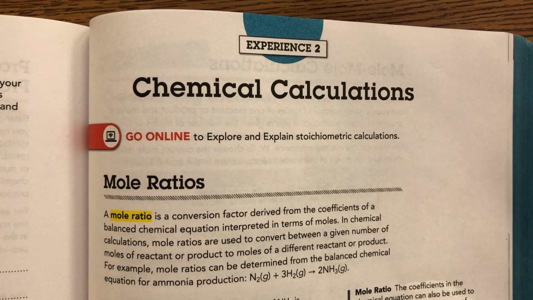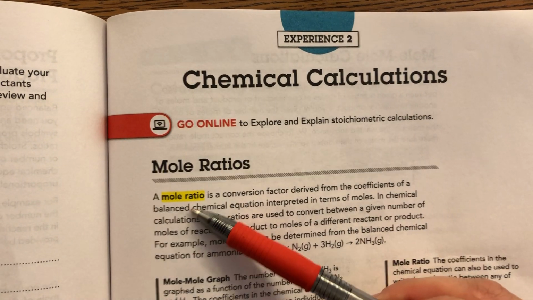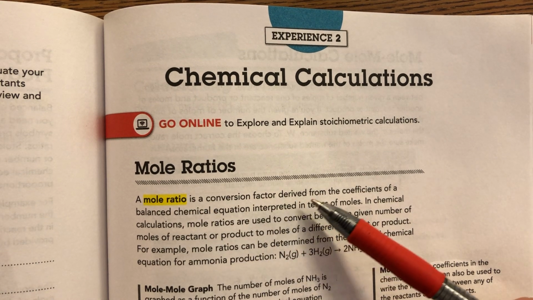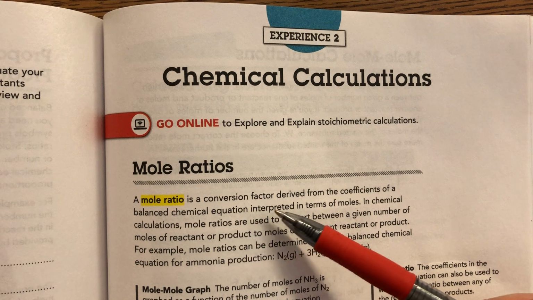Today we're going to be discussing chemical calculations and stoichiometry. And please write down this definition. A mole ratio is a conversion factor derived from the coefficients of a balanced chemical equation, and it's interpreted in terms of moles.